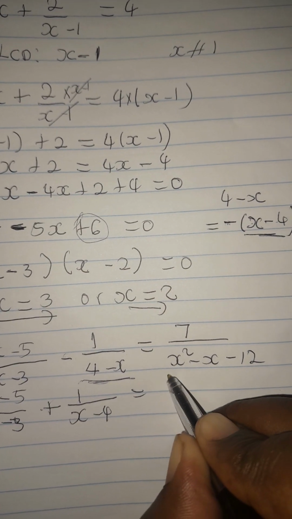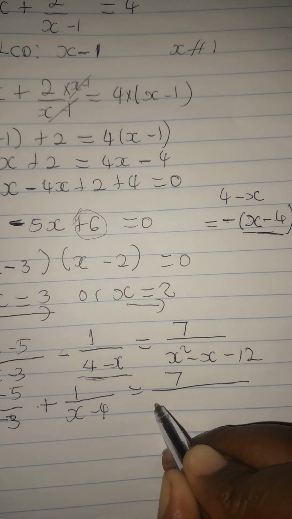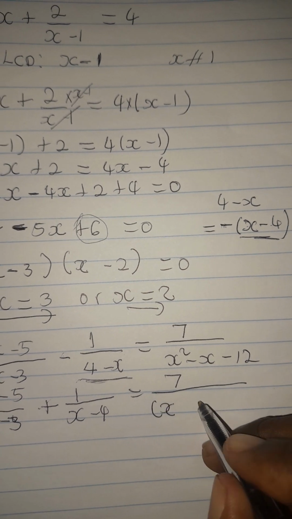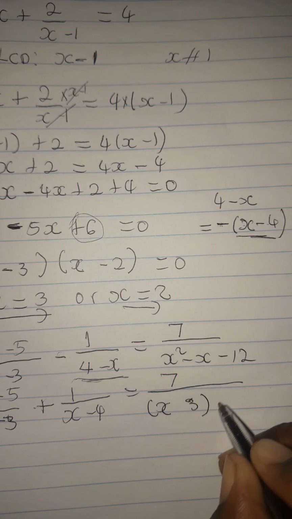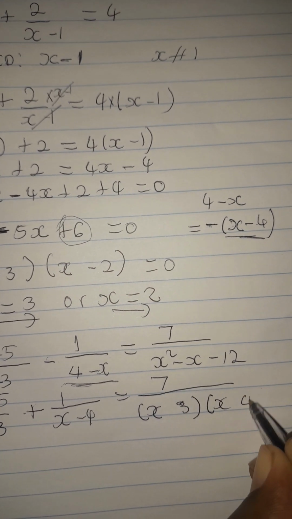So let's factorize here. Factors of 12, that will be x and 3 and x and 4.